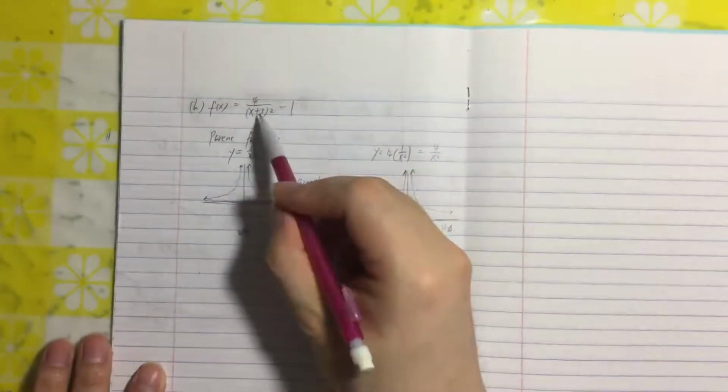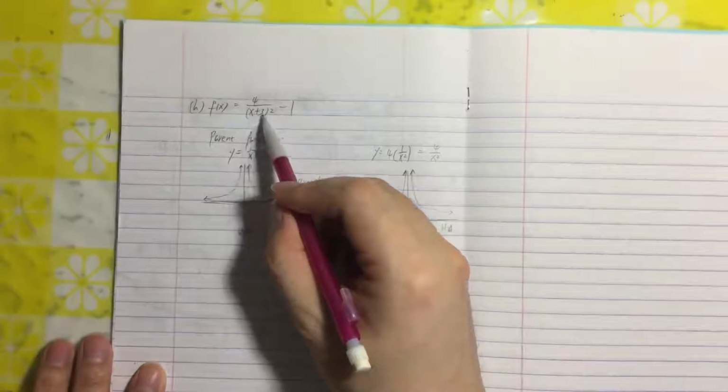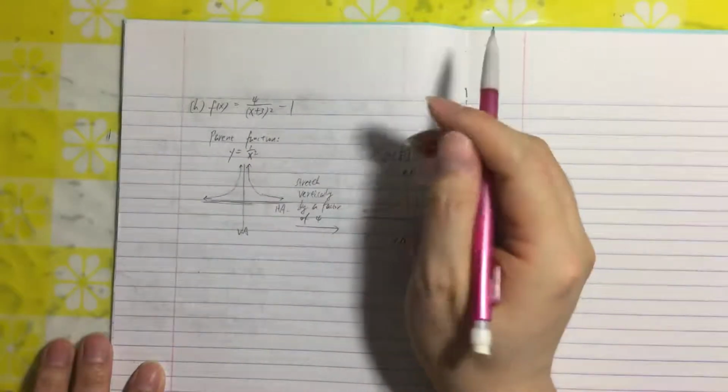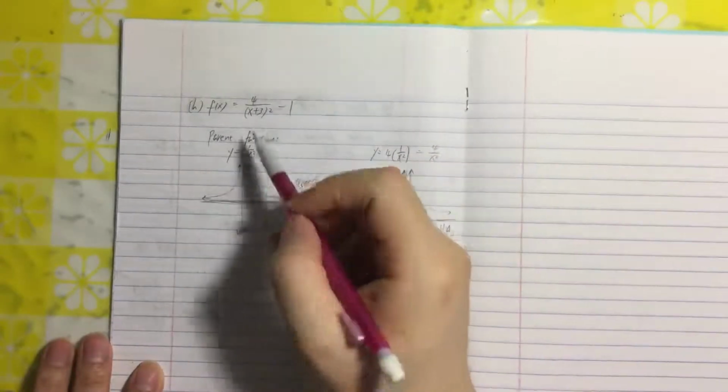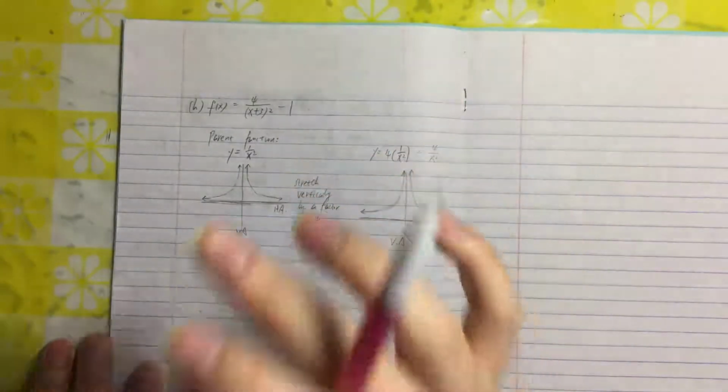Next, when we add 3 to x, we shift the graph 3 units to the left side.